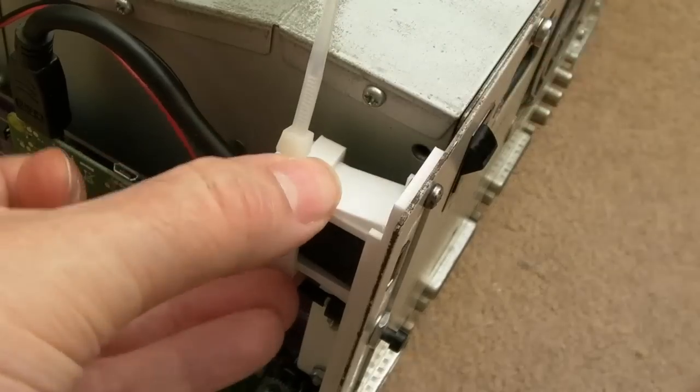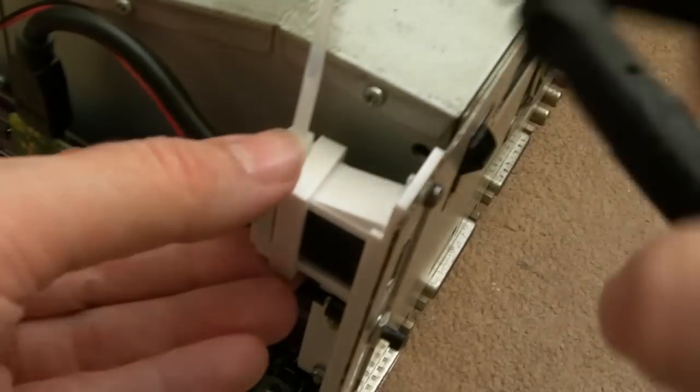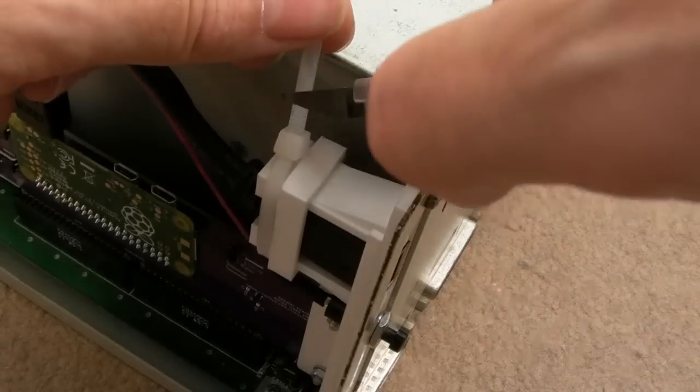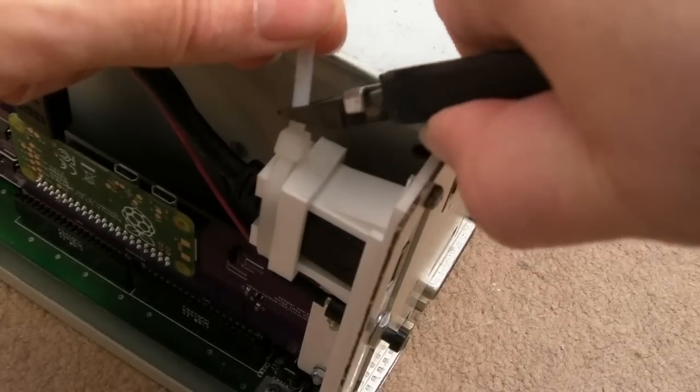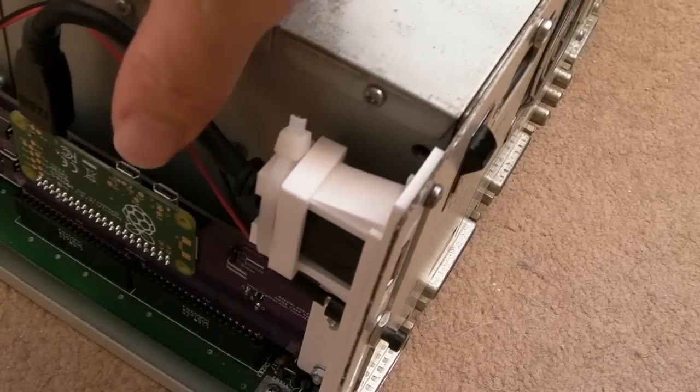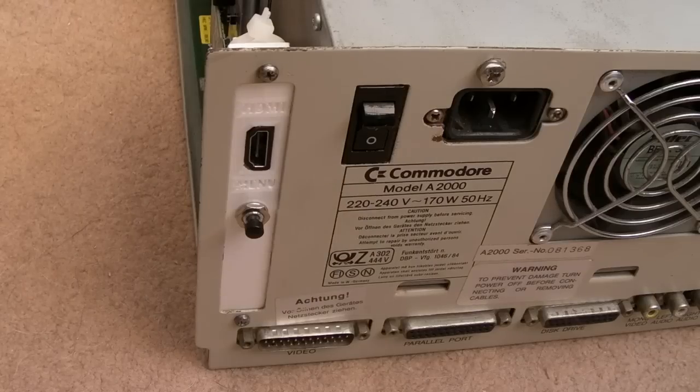Yeah, so you can see that that's not going anywhere now, is it? And of course we could just tighten that a little bit further by pulling it like that. You can do it, click there, cut that off. There we go, that ain't going anywhere. So let's give it a try.